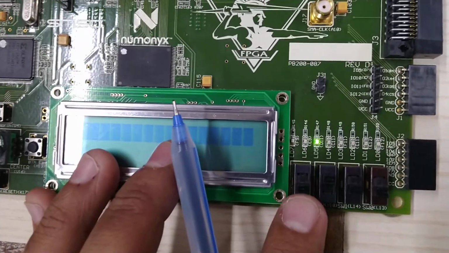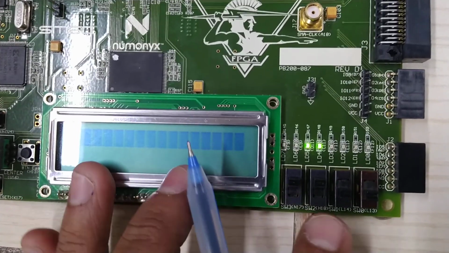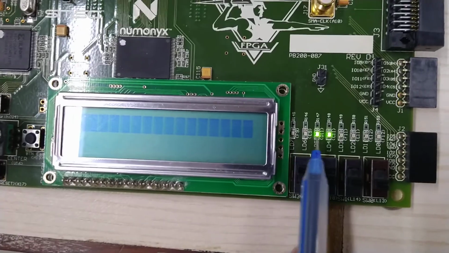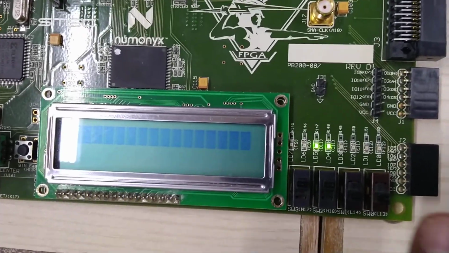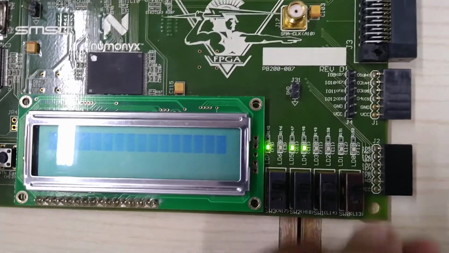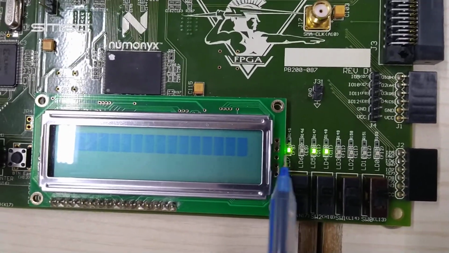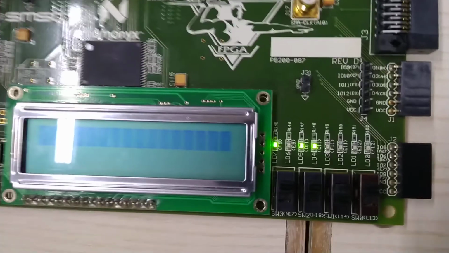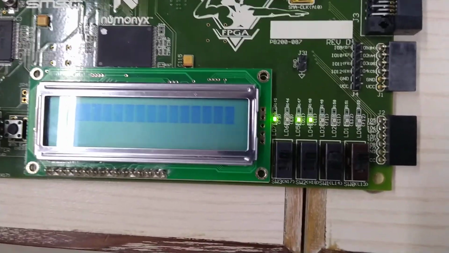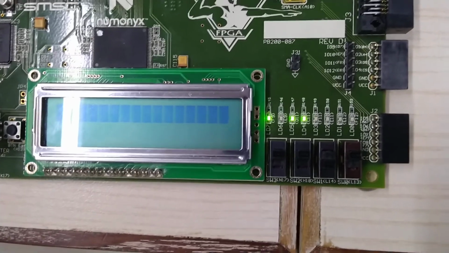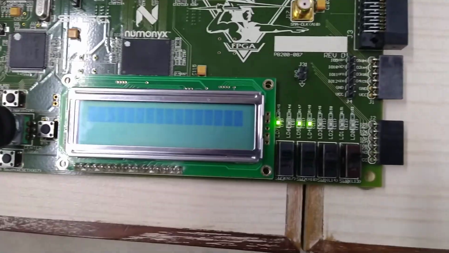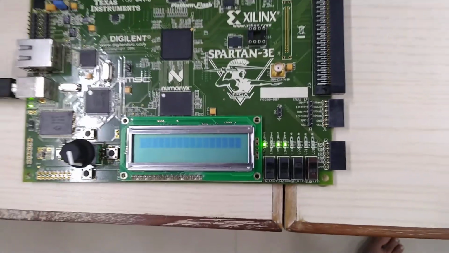Here when we give input 1100, our output is 0011, and when we give input 1101, our output is 1011. So we can see that we have implemented this 4-bit bit reverse addressing mode, and we can use this in FFT algorithms so that our computation will be faster.